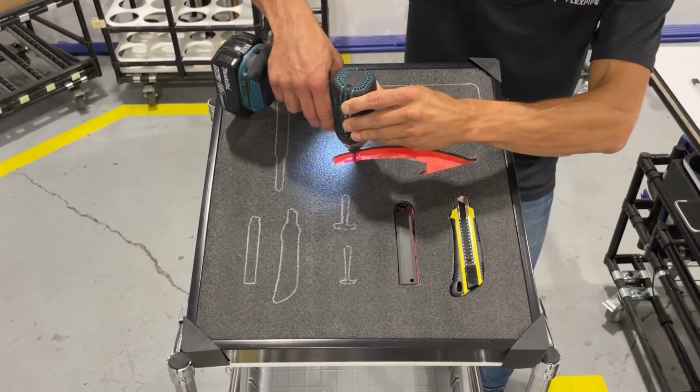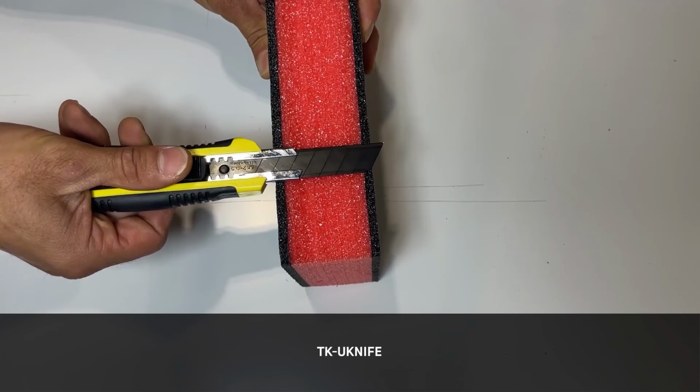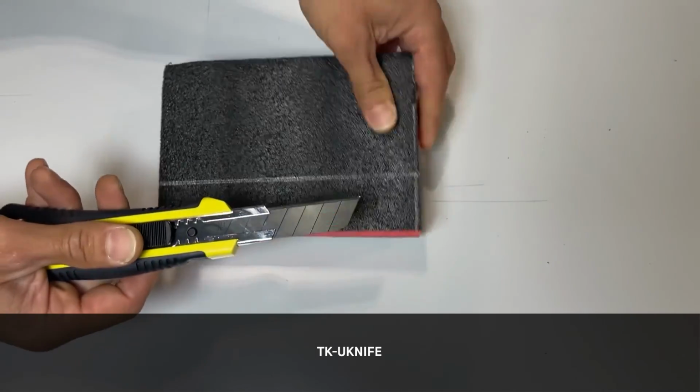Along with the thin blade, we also have the utility knife. This one is a little bit bigger. This one is just more all around longer cuts.